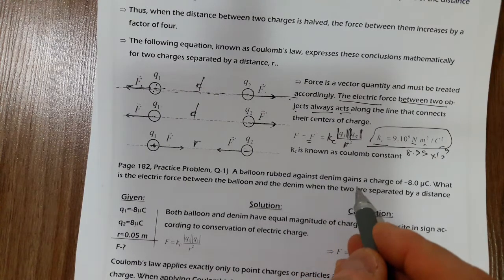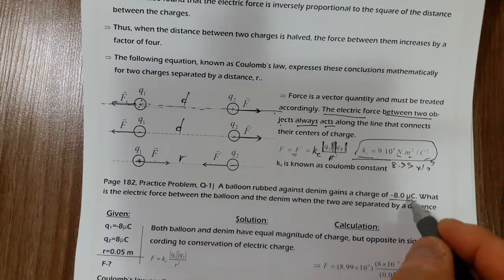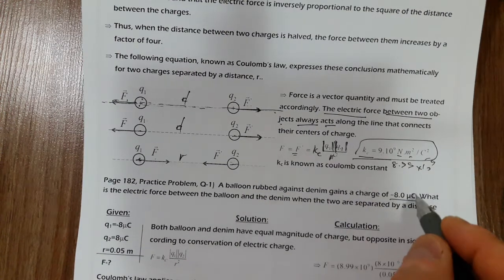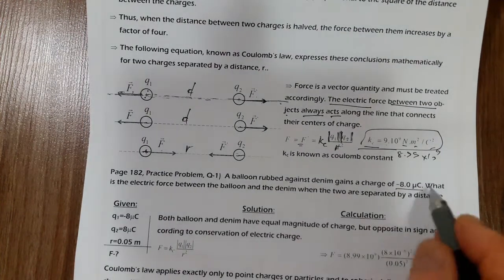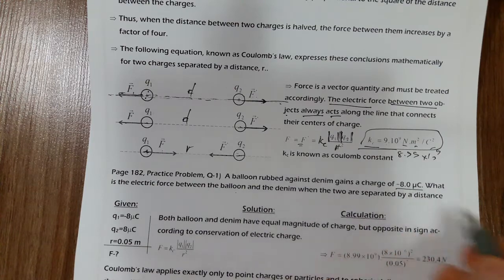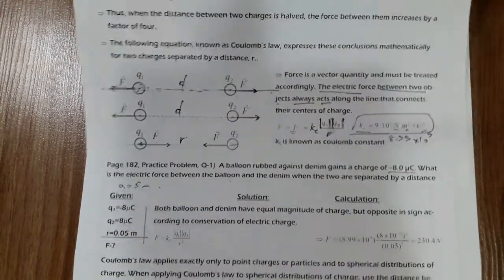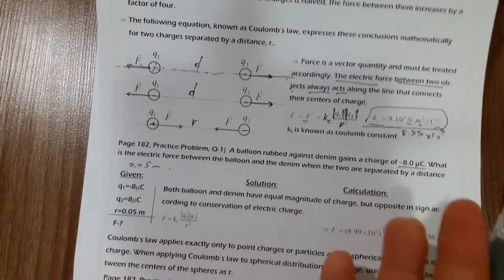So, a question. A balloon rubbed against denim acquires a charge of 8 microcoulomb. Microcoulomb is the unit of charge. A microcoulomb is 10 to the power of negative 6 coulomb. What is the electric force between the balloon and denim when the two are separated by a distance of 0.05 meter?